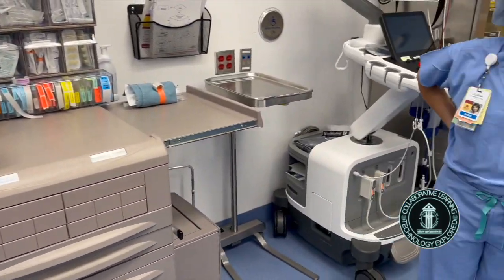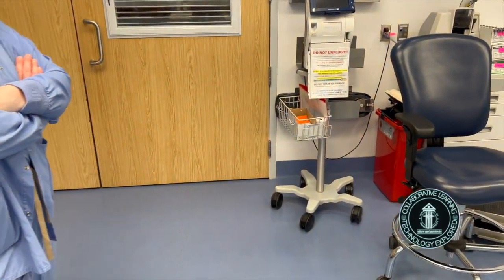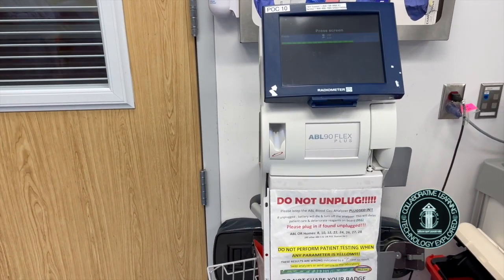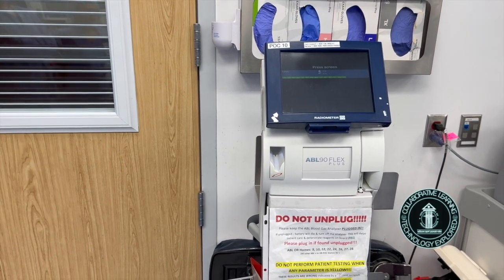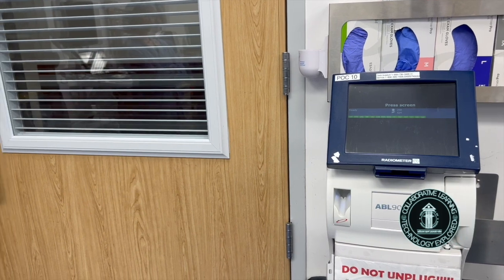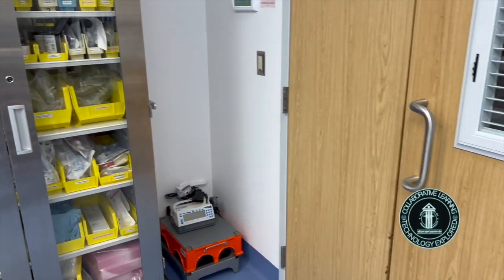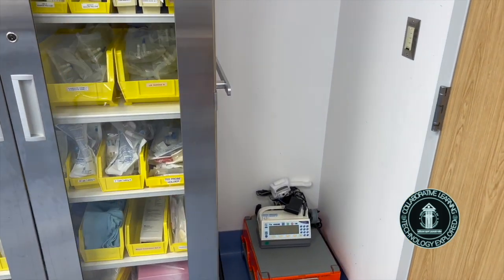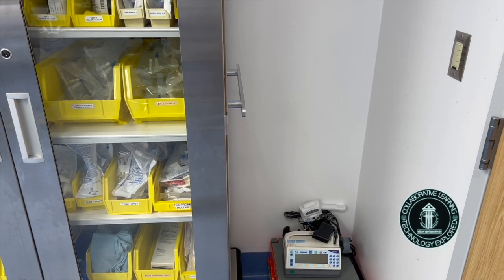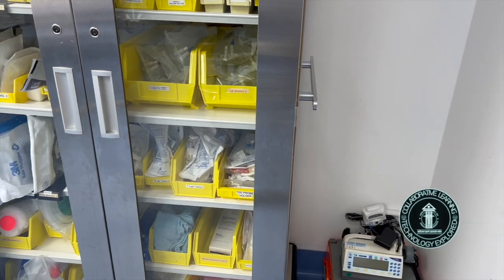Some rooms like this one will also have point of care testing for blood gases and hemoglobin, and that's available in some of our rooms, so that we can get results right away. We also have infusion pumps, as you can see here, stored, and we can get as many pumps as we need. Typically, a case will have 3 or 4 infusion pumps.